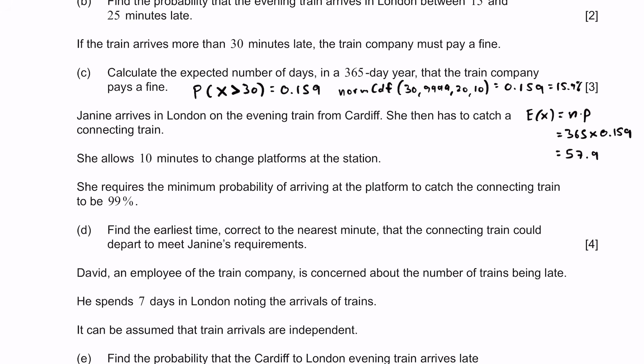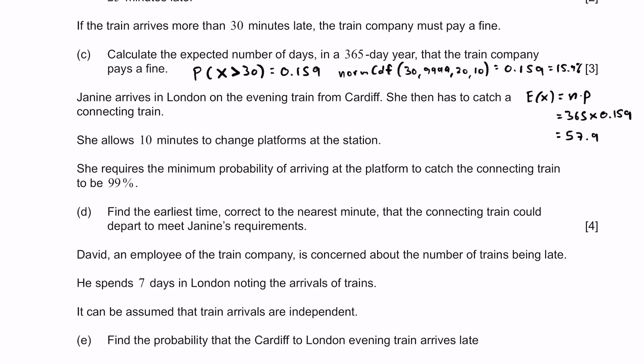Janine arrives in London on the evening train from Cardiff. She then has to catch a connecting train. She allows 10 minutes to change platforms at the station. She requires the minimum probability of arriving at the platform to catch the connecting train to be 99%. Part D asks us to find the earliest time, correct to the nearest minute, that the connecting train would depart to meet Janine's requirements. Okay, so this is kind of an interesting question.